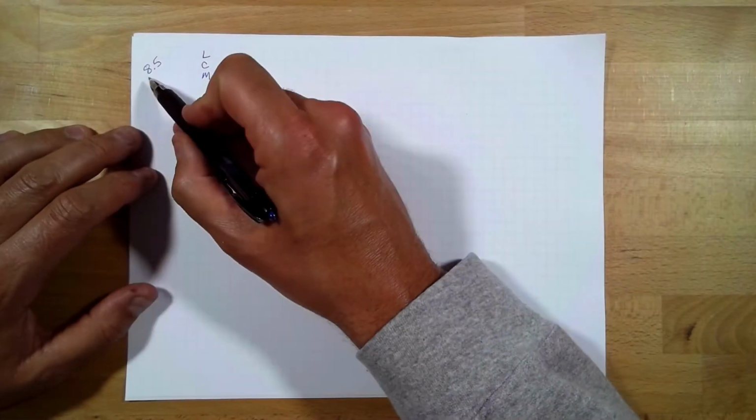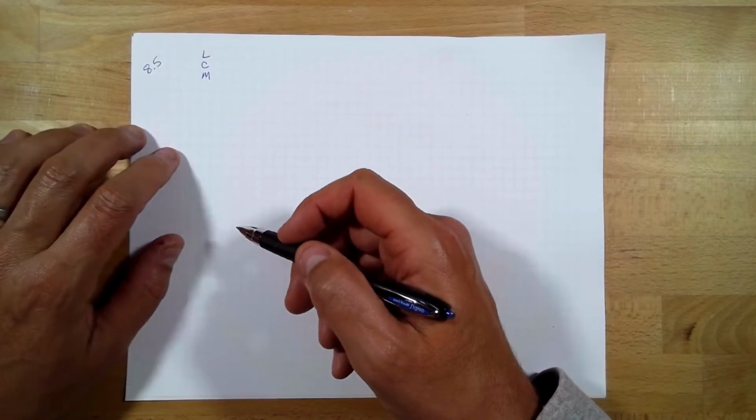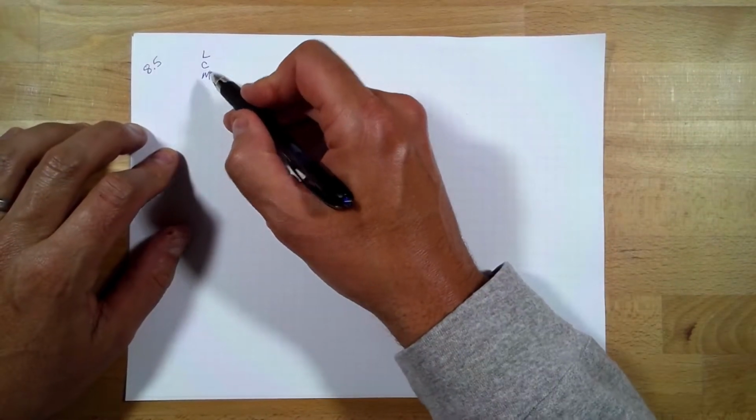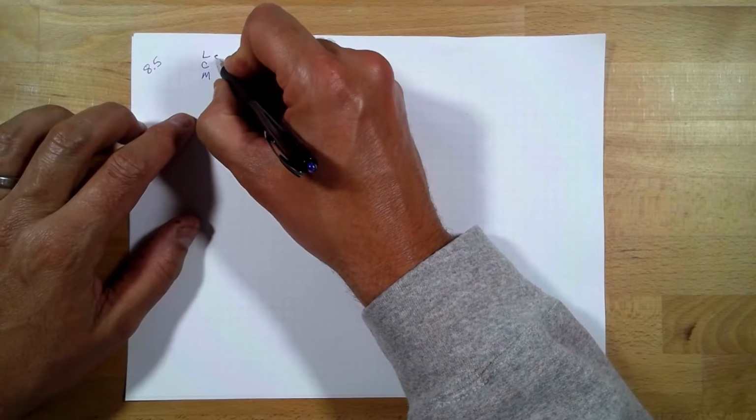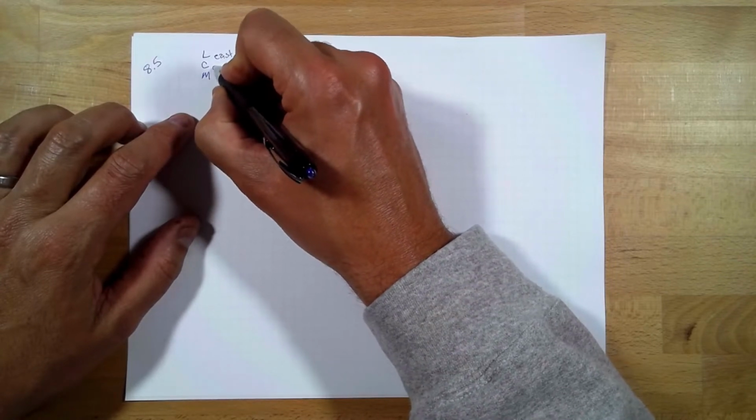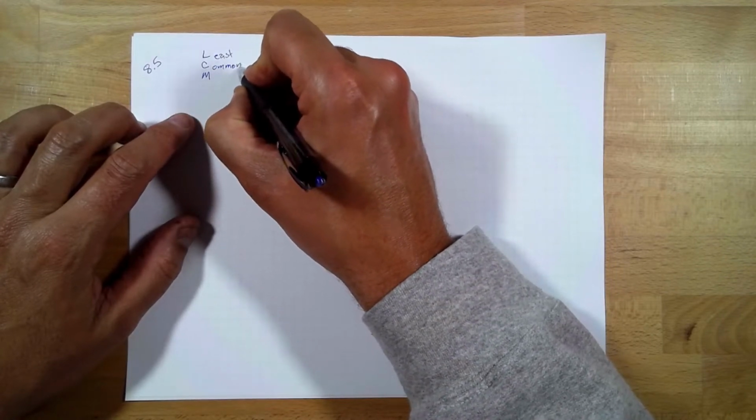All right, ladies and gentlemen, today we're going to work on Chapter 8, Lesson 5, and the concept we're learning about today is called LCM. LCM stands for Least Common Multiple.